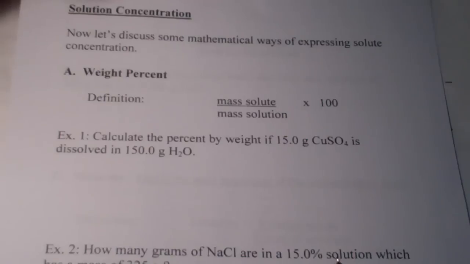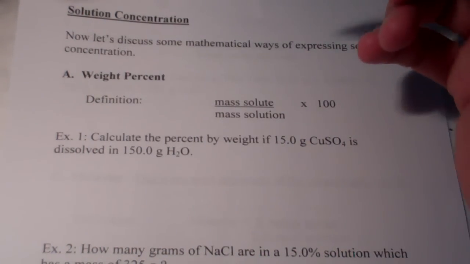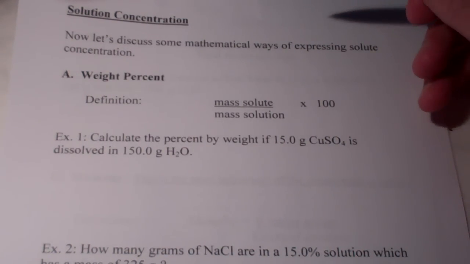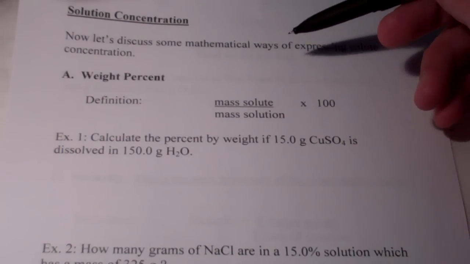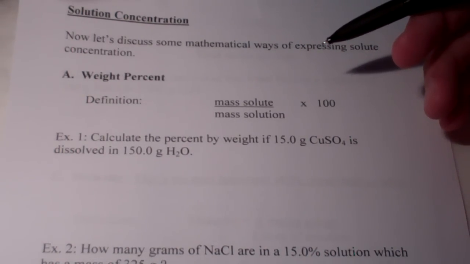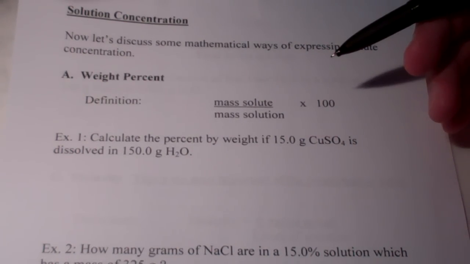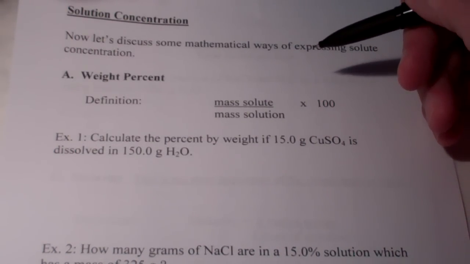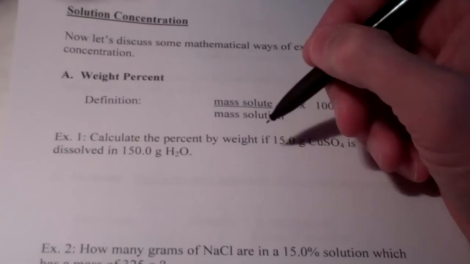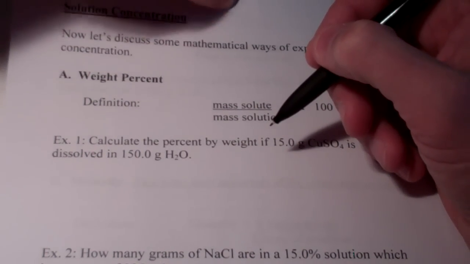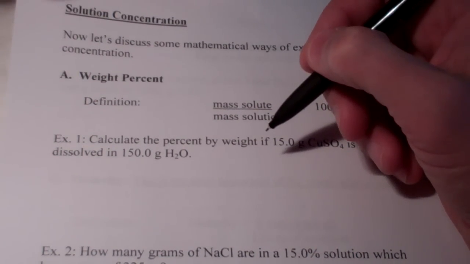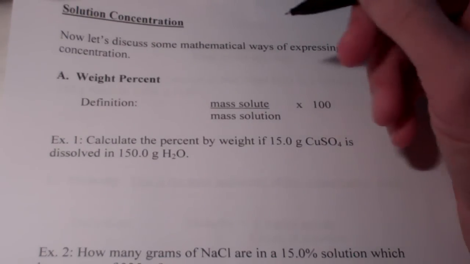Okay, we're back with our solution chapter, chapter 12, and we are going to quantitatively express the concentration of a solution. And we're going to do it in several different ways. We want to talk about how much solute is dissolved in a particular solvent to make our solution. Of course, the more concentrated it is, the higher the value of that solution concentration will be.